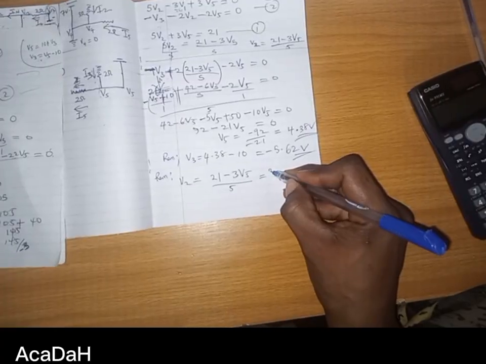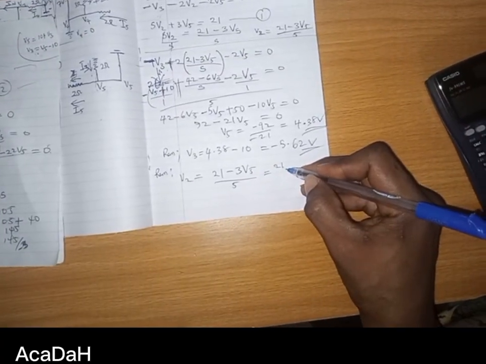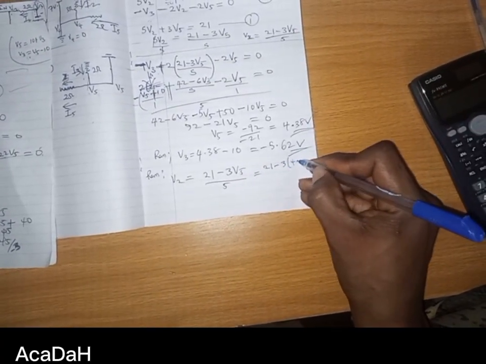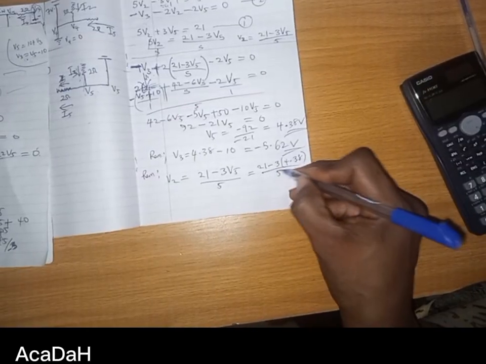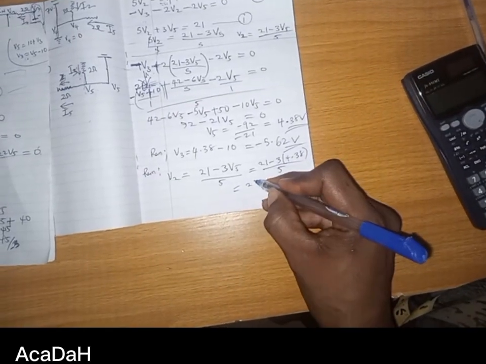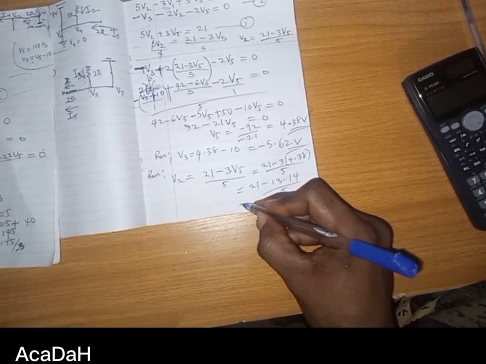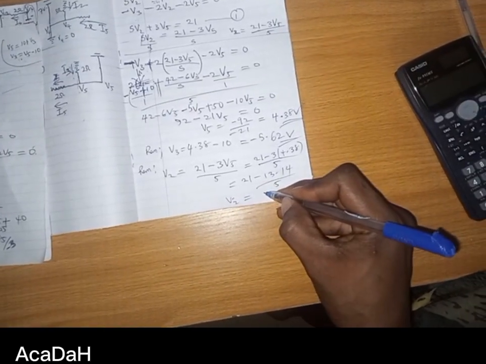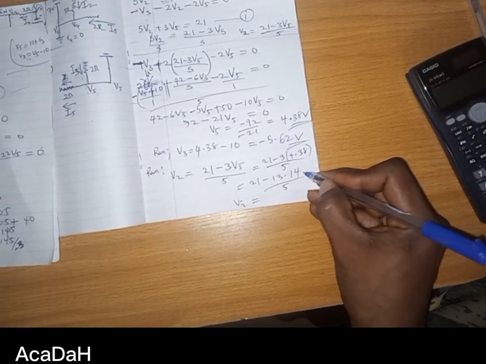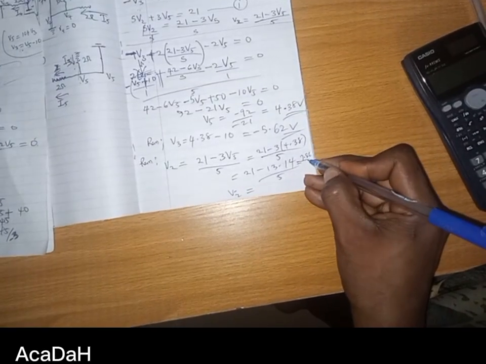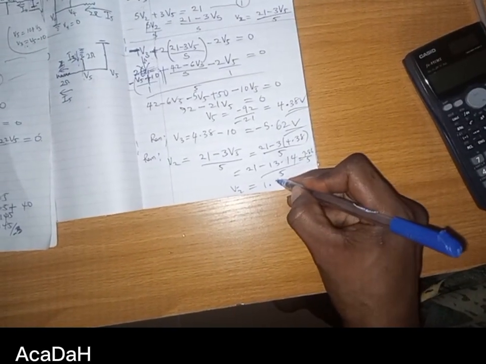So it's 21 minus 3 into 4.38 over 5, which is 21 minus 13.14 over 5. So v2 is 7.86 over 5, which is 1.57.